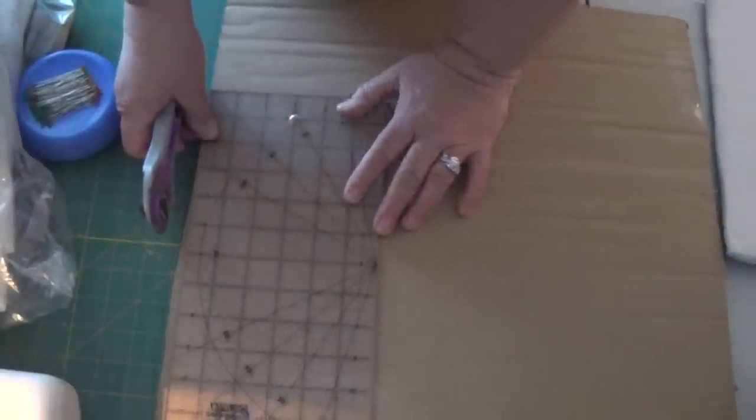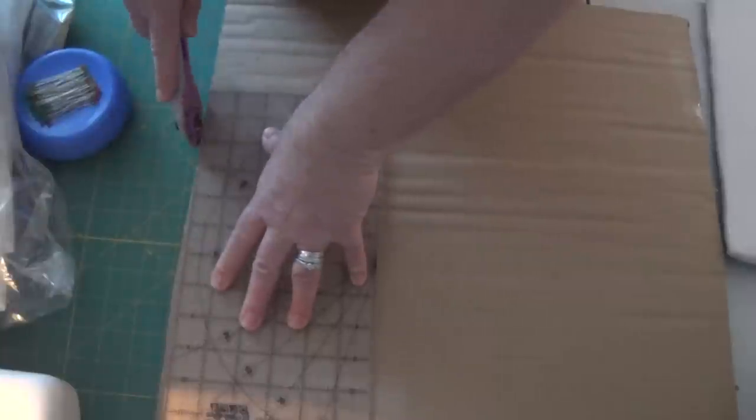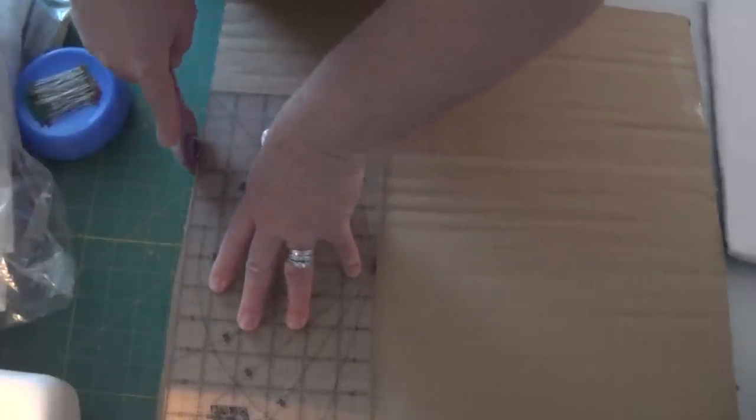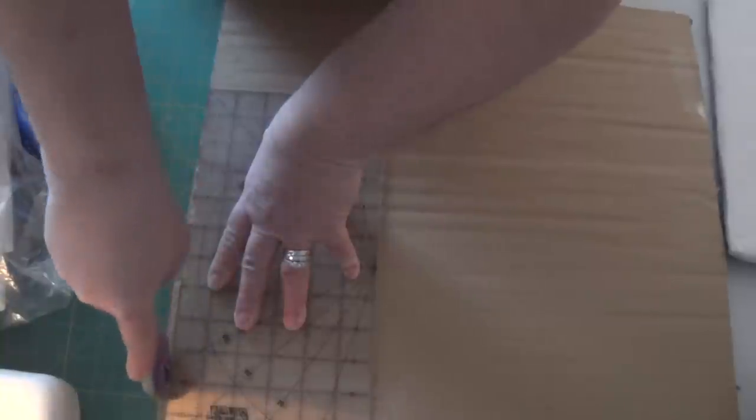So I'm going to take a piece off. Hopefully this will cut. This is very, very strong cardboard. And I'm just going to press it hard.